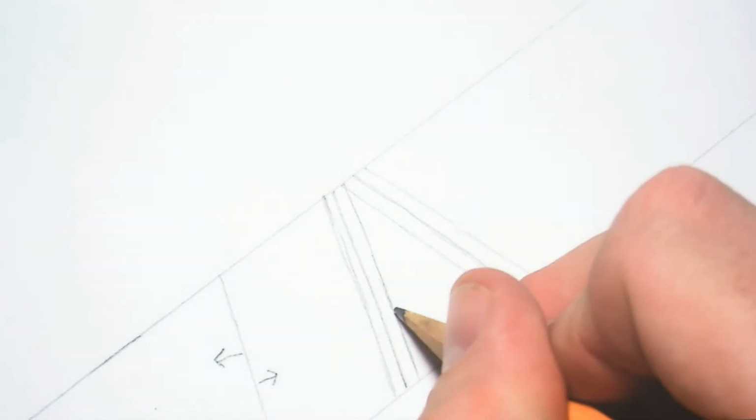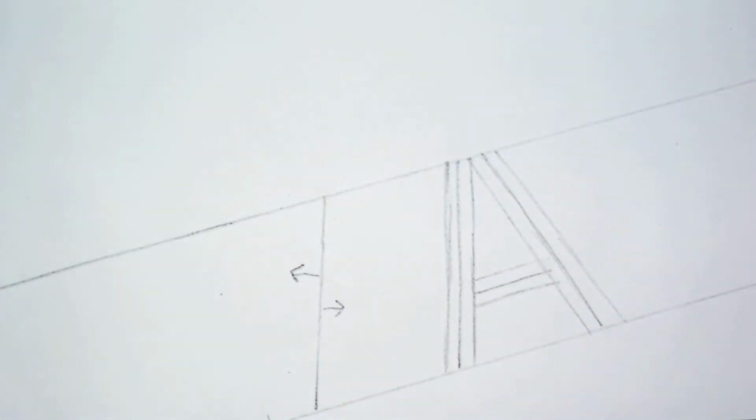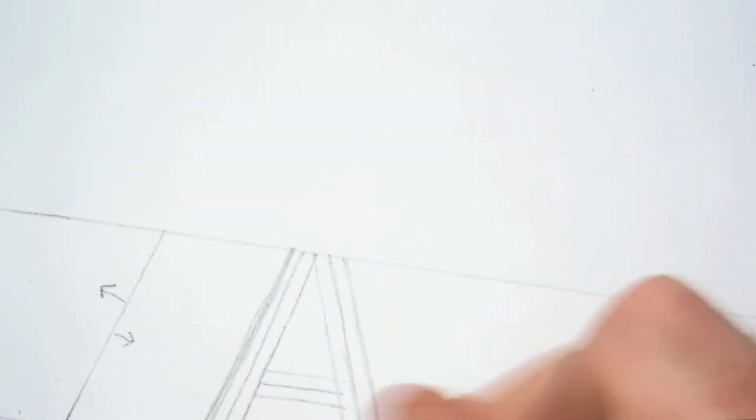And same with the crossbar. I'll start here in the middle, and then I'll add a little bit here, and I'll add a little bit here. And what this does for me is two things. One, it allows me to build these things up over time, which means I can actually increase my thickness as I need it.